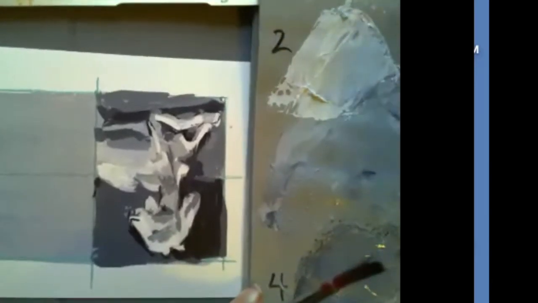My palette was getting messy, so I remixed my value scale here.